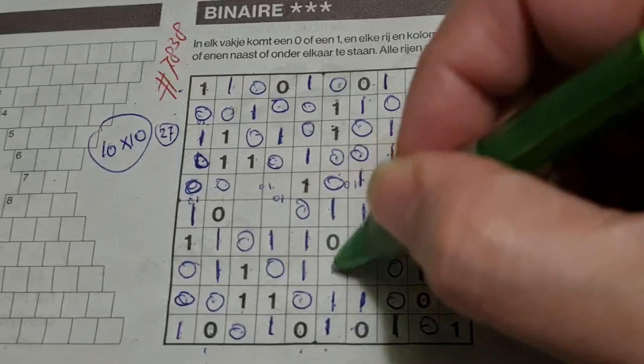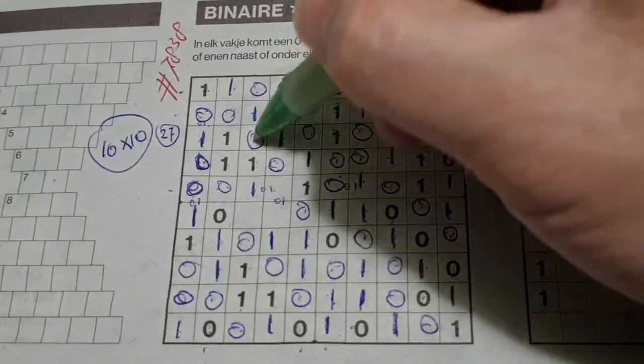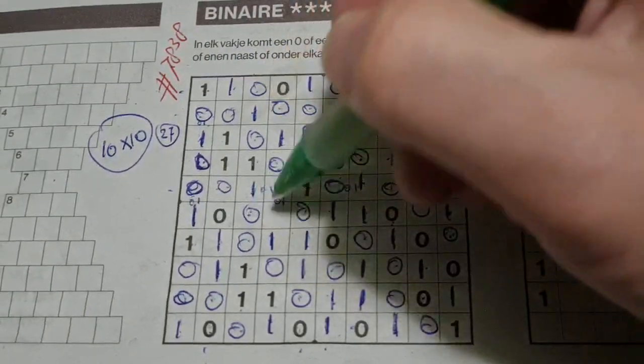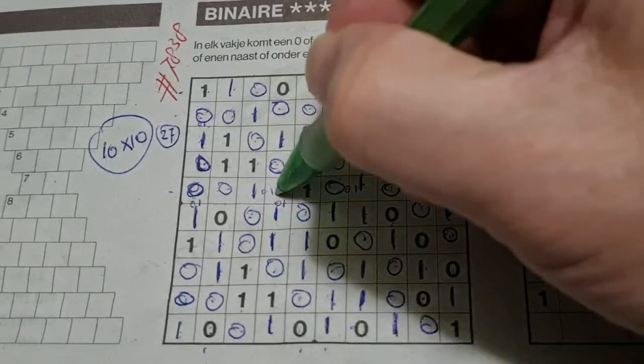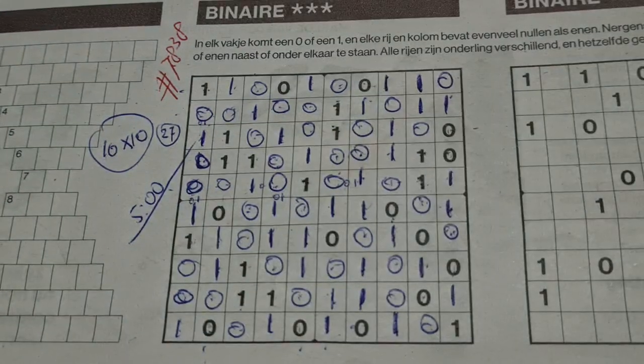Double one, here no, there no. Between the 0s comes a 1. Okay. Double 0, here one, there one. Double one, here no, there no. Between the 0s comes a 1, double one, here no, there no. Finished. 5 minutes. Wow. We solved it again without comparing.